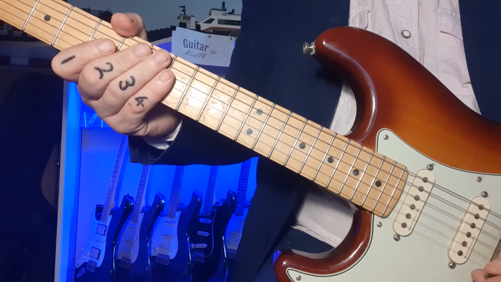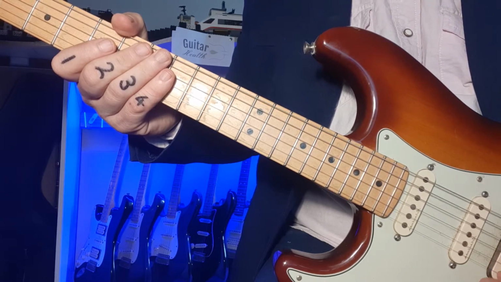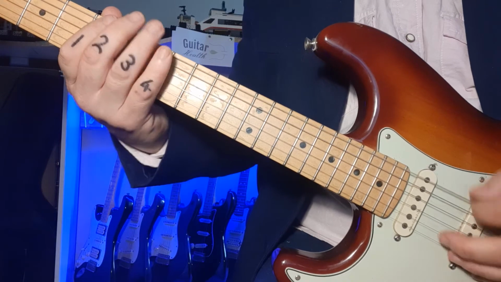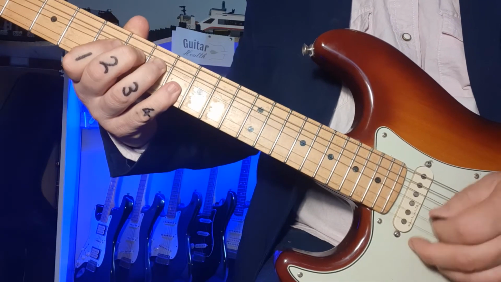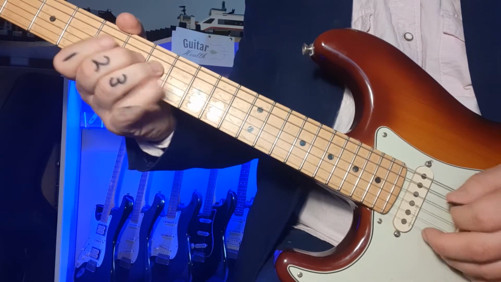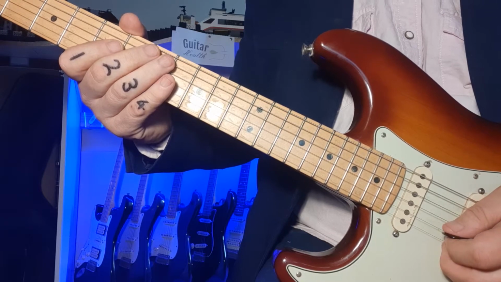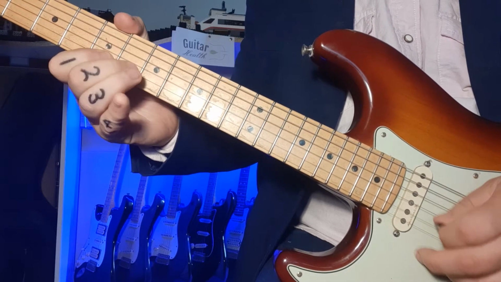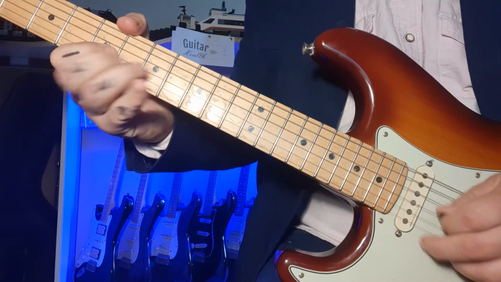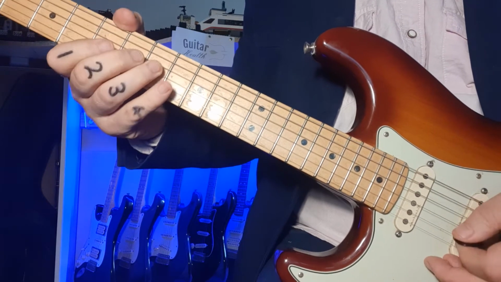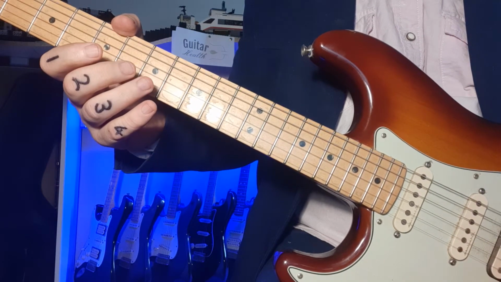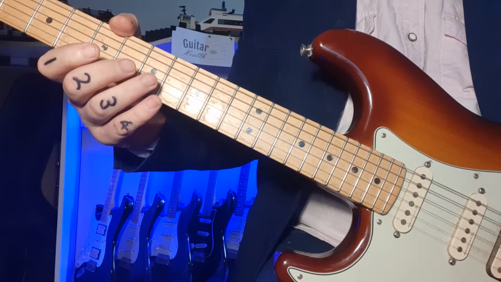For the fourth video, we're going to see how the pentatonic scales compare to the diatonic scales. We're going to see the differences. We're going to learn what diatonic means and what pentatonic means.